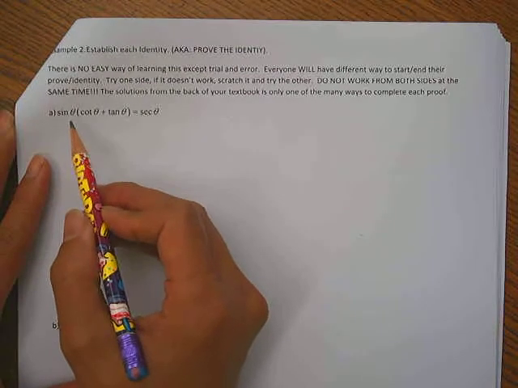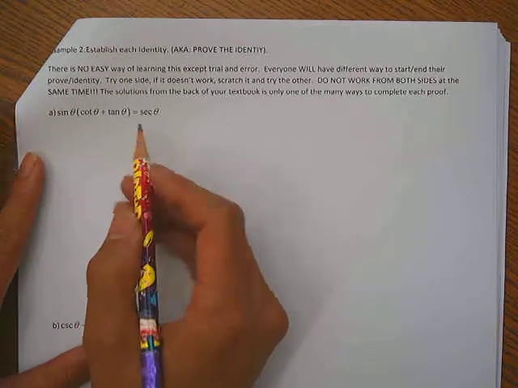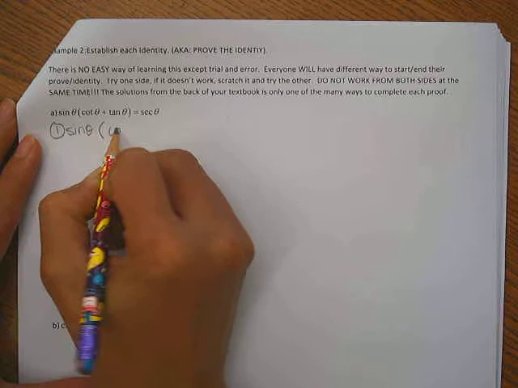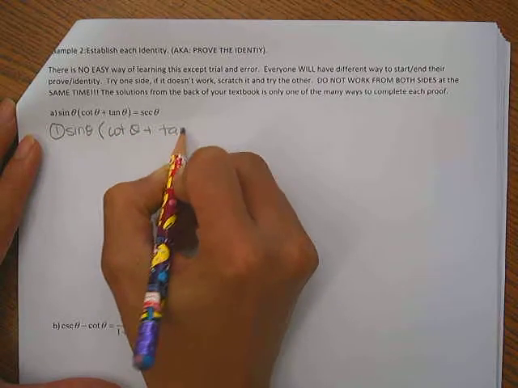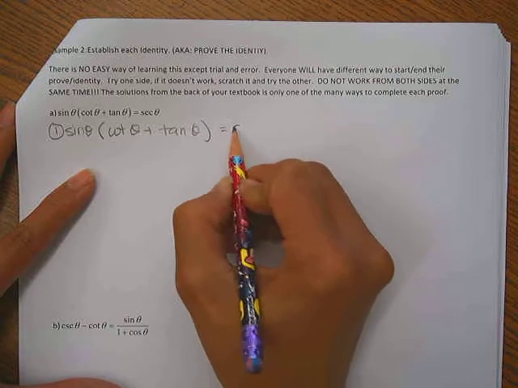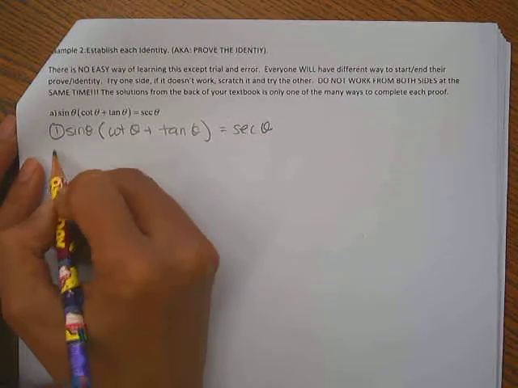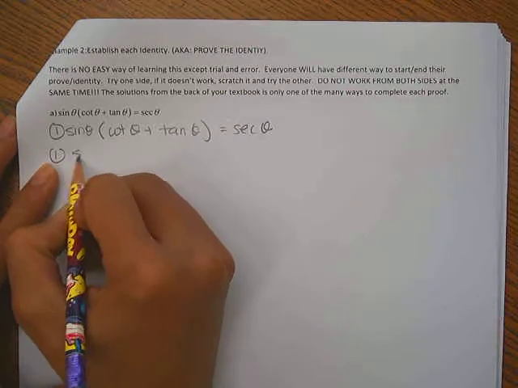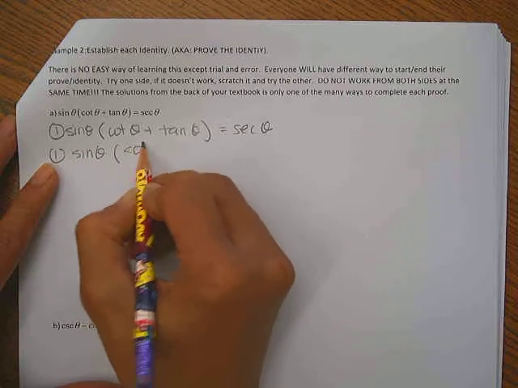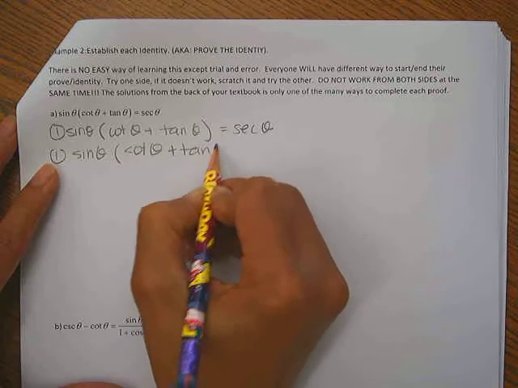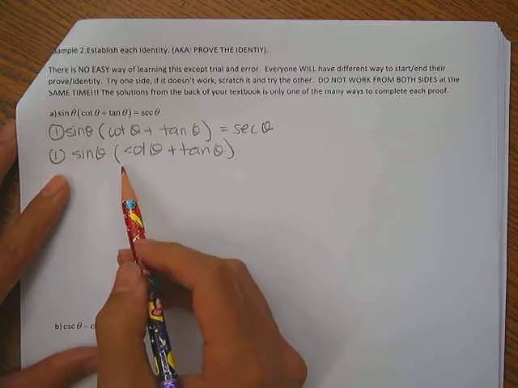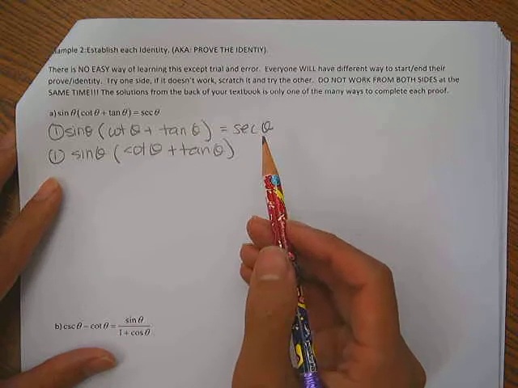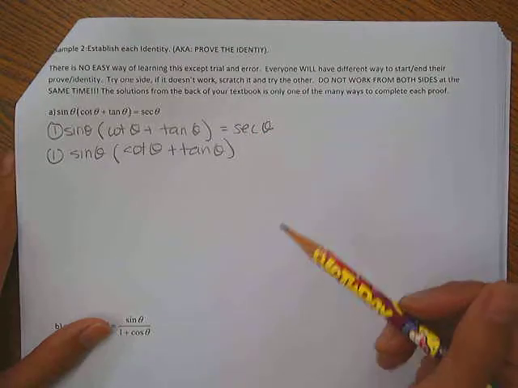Alright, so remember the guideline said make sure you pick the most difficult side and start with that side. So step 1, copy the problem over from your textbook. I understand that this is your notes, but let's try to get into the good pattern of writing this. Okay, so this whole thing is the problem of the book. I'm going to pick the left side, because that looks a lot more difficult than the right. So this is the left side. I'm trying to prove that sine times a quantity of cotangent of theta plus tangent theta is going to come out to be secant. Some of you would do it in 5 steps. Some of you do it in 15.